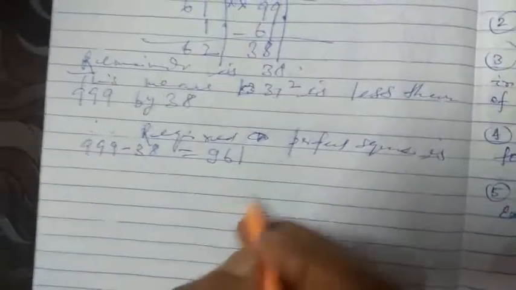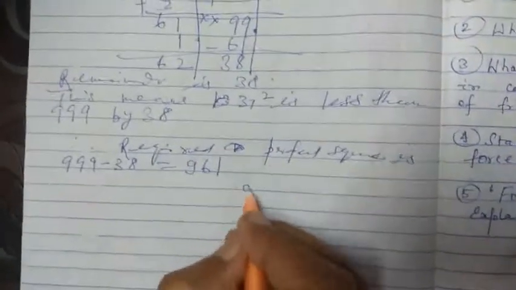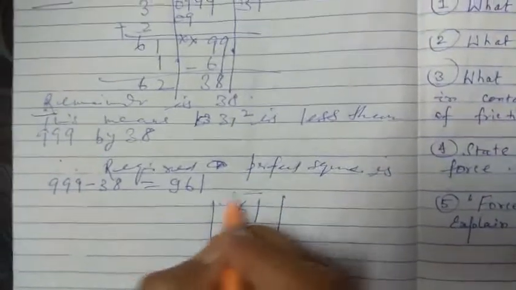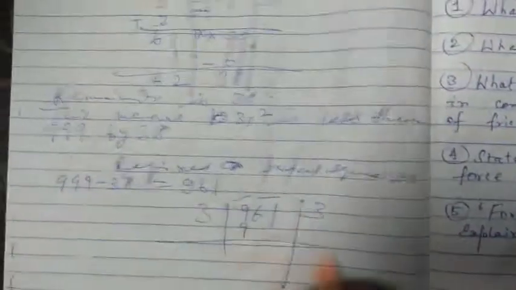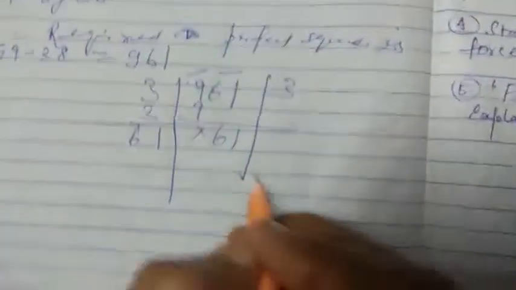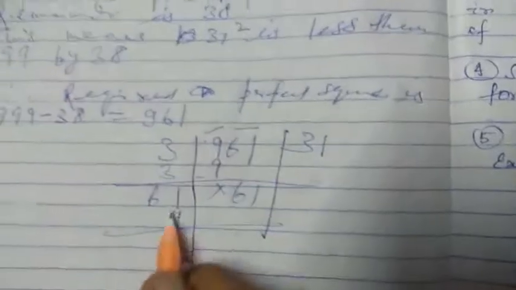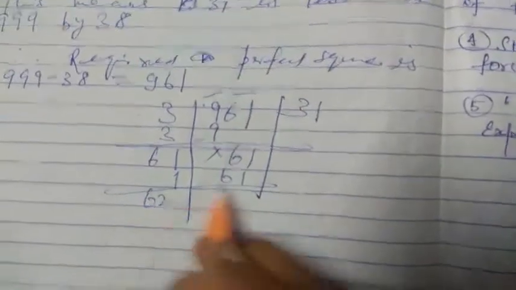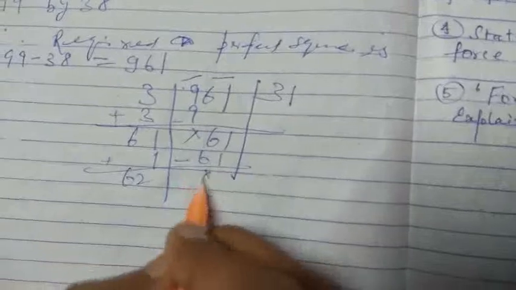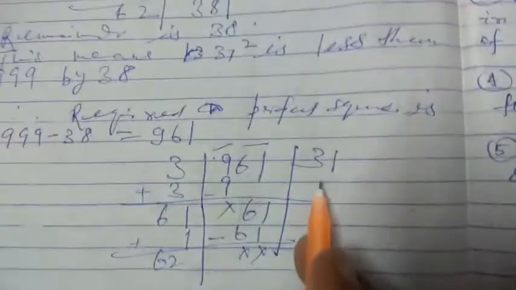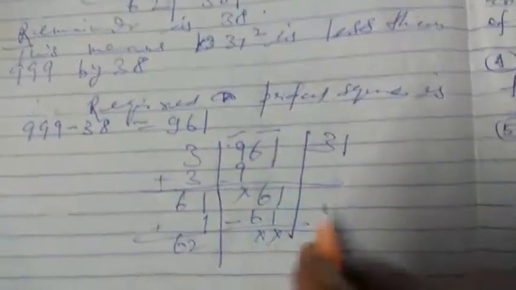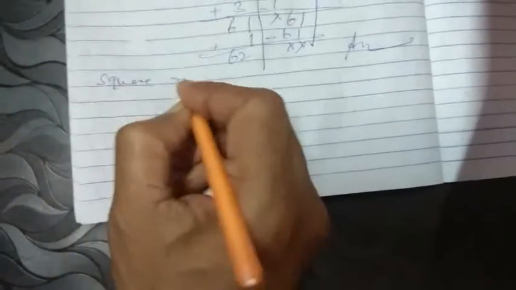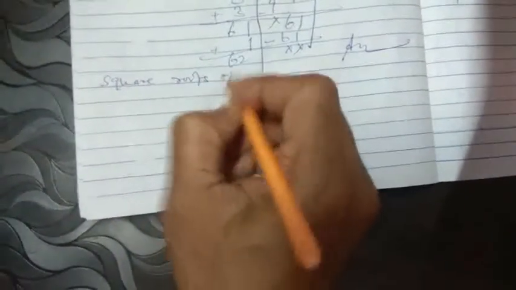You can check it. How? Take 961, use the division method, make pairs. 3 threes are 9, 61, 1, 61. Therefore 31 is the square root of 961. This is the answer. Next is square roots of decimals.